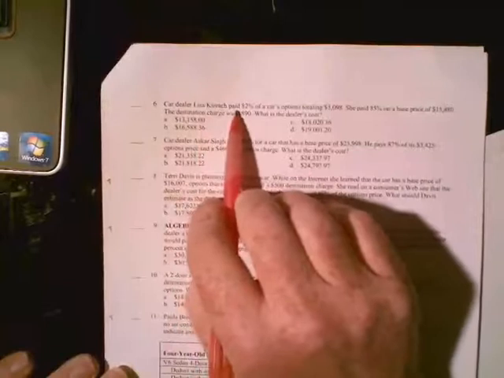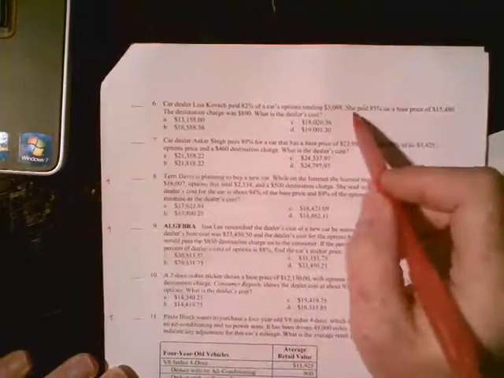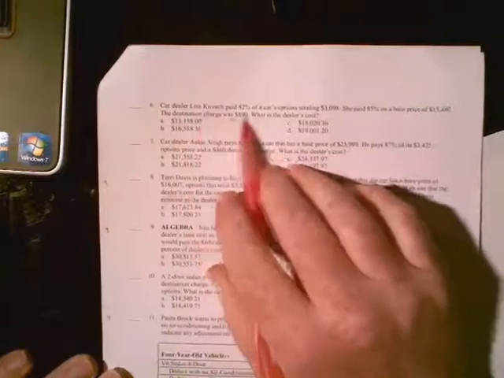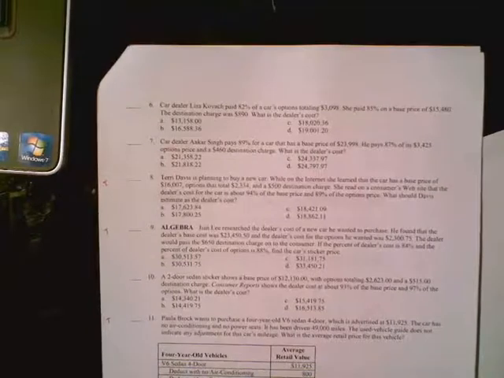Looks like 5, 6, and 7 are sort of the same kind of problem. So I'll do number 6 and then maybe number 7 also. Says car dealer Lisa Kovach paid 82% of the car's options, totaling $3,098. She paid 85% of the base price, which is that number. Destination charge of $890. What's the dealer's cost? So again, we're figuring out what the dealer actually pays, and that's using this formula.